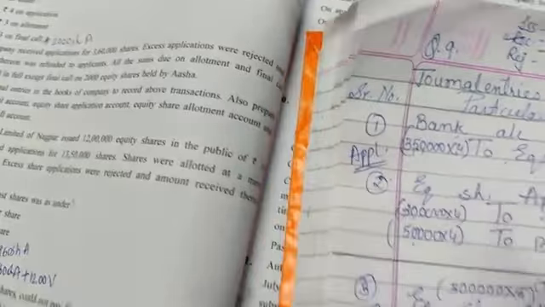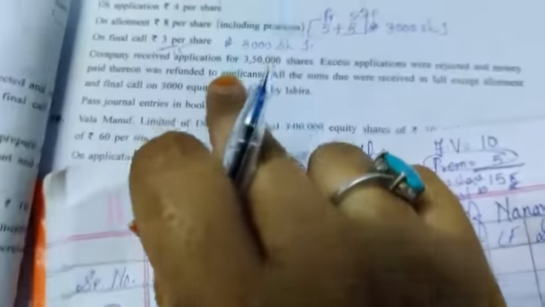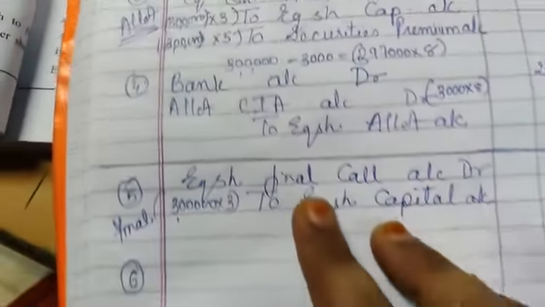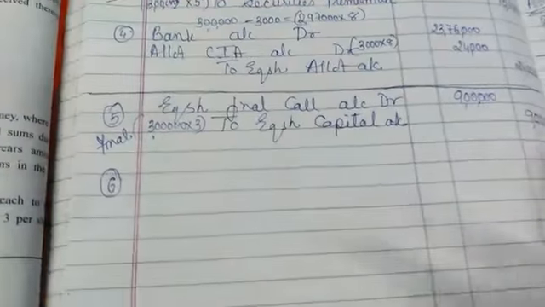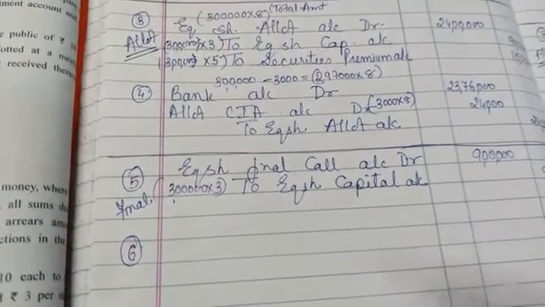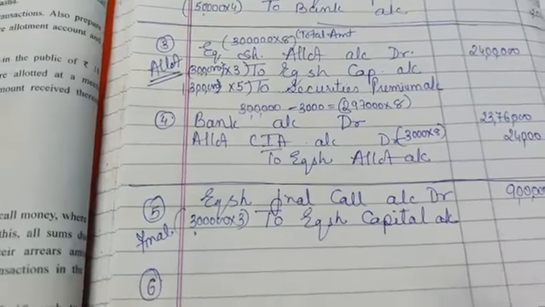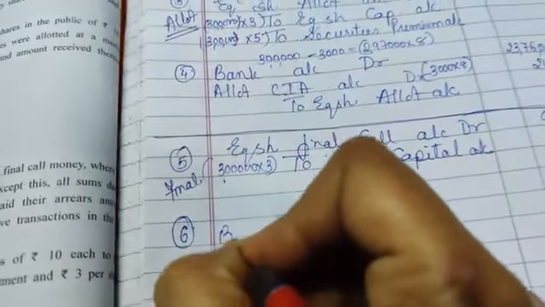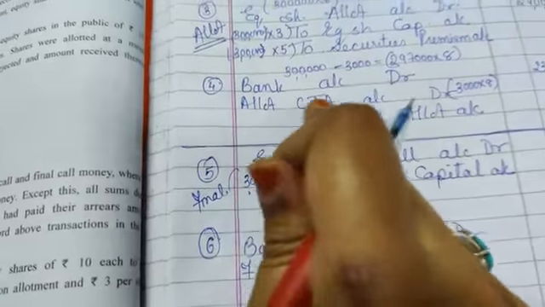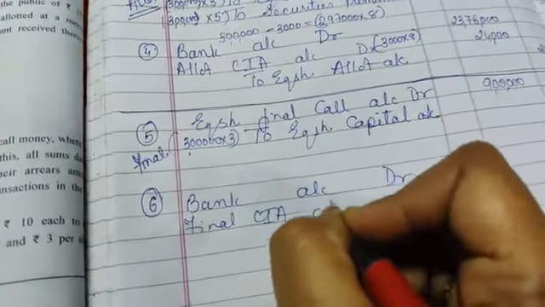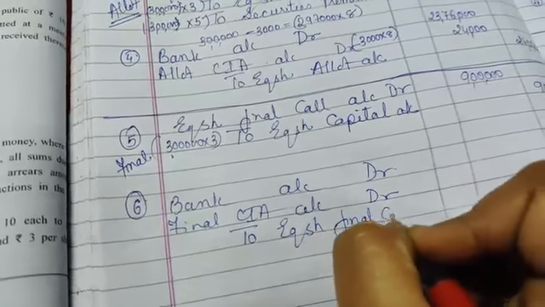Okay, next after that, see, sixth entry. See, there are arrears of Ishira again. Okay, 3,000 shares, but this was just a reminder call, so here we are not giving any entry. Now with bank, so see, remember, arrears comes with bank and premium comes with capital. Okay, arrears comes with bank entry, premium comes where there is capital entry. Okay, you can remember like this also. So here bank account debited, this is final call, so final call account debited to equity share final call account.